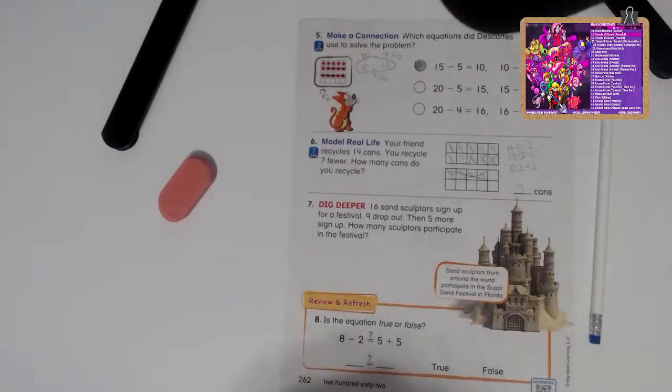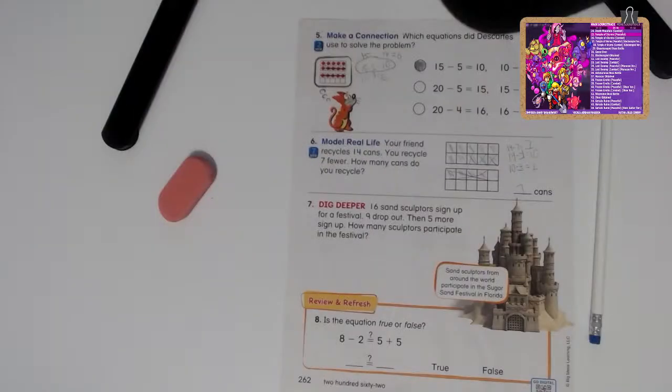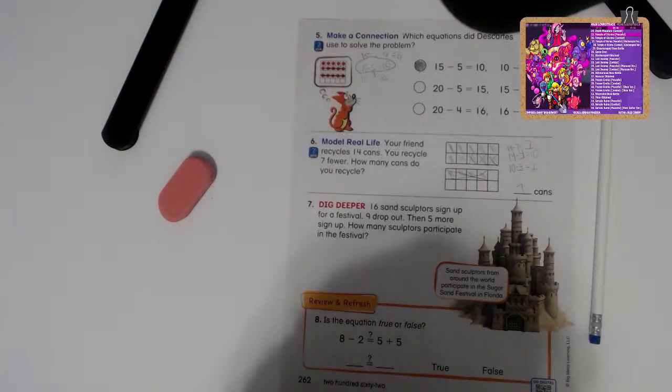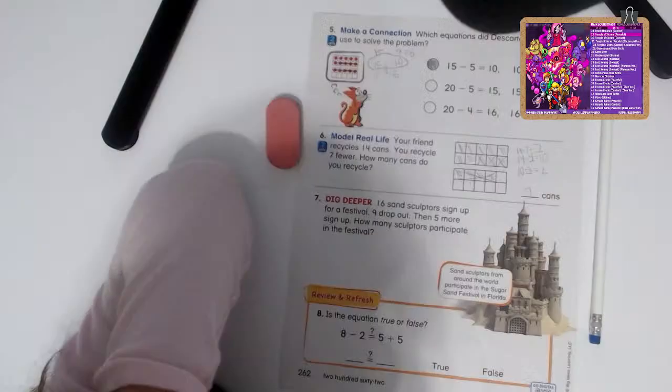Then 5 more sign up. How many sculptors could participate in the festival? Okay, so let's write the equation.